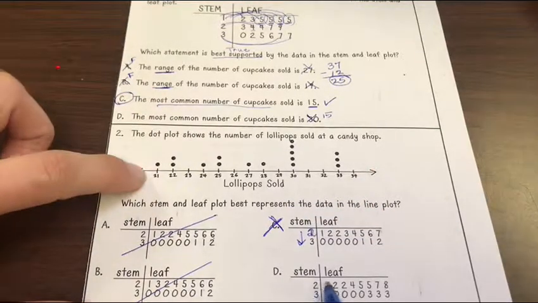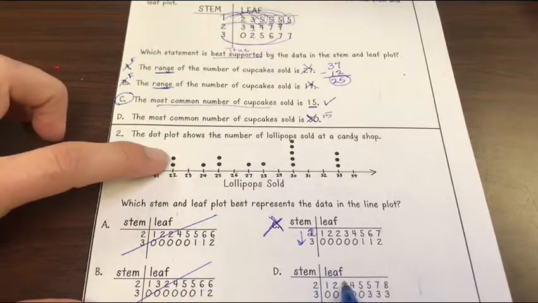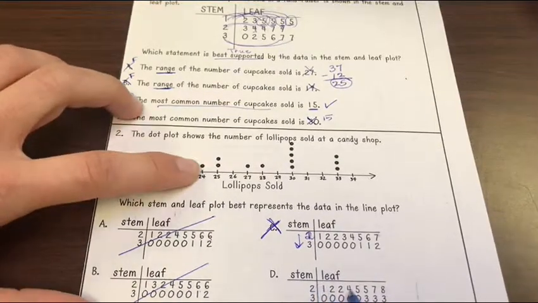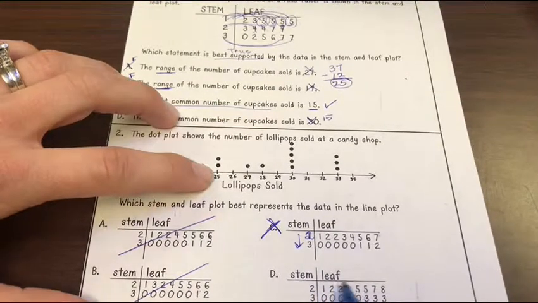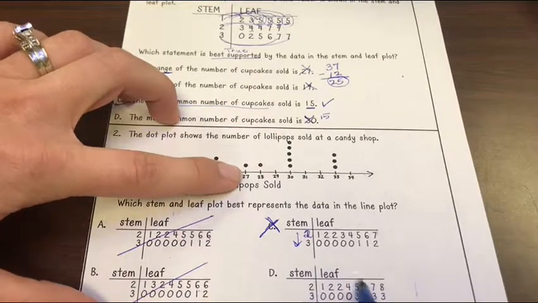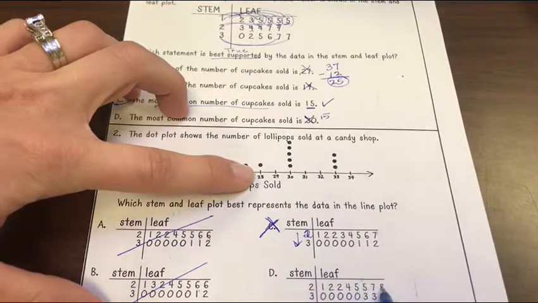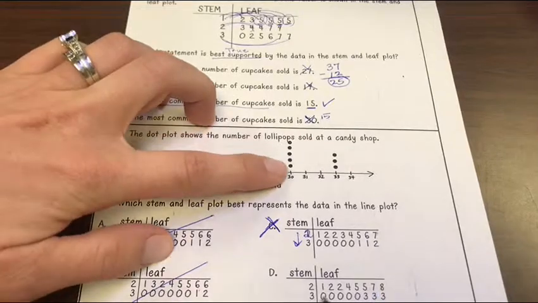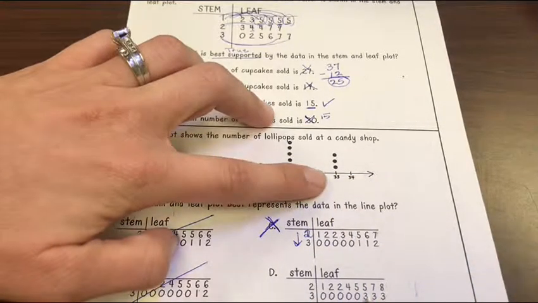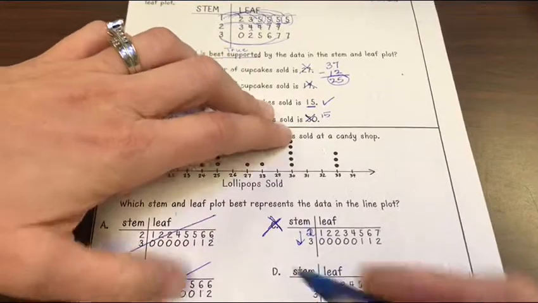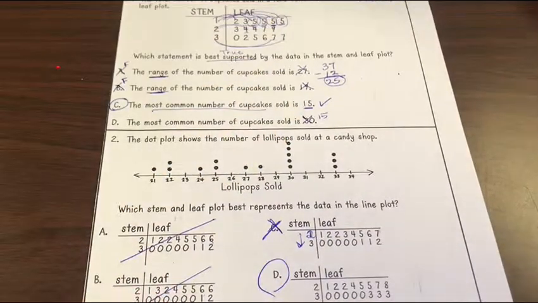And so 21, 22, 22, 24, 25, 25, 27, 28, 1, 2, 3, 4, 5 30s, and then 3 33s. So that one's going to be our answer.